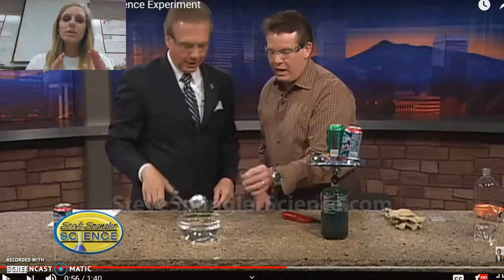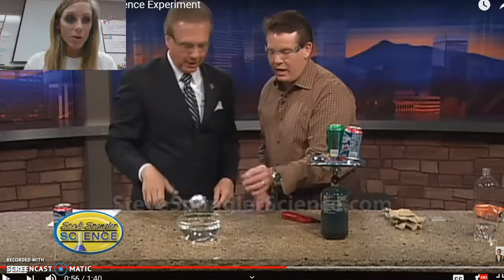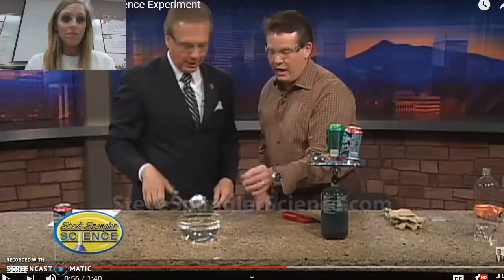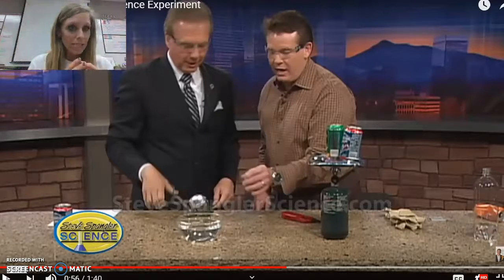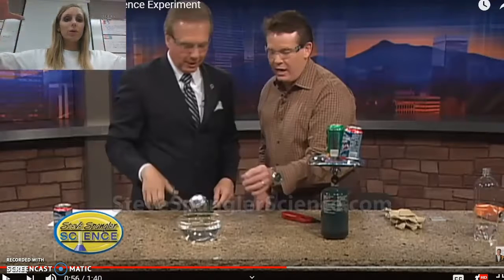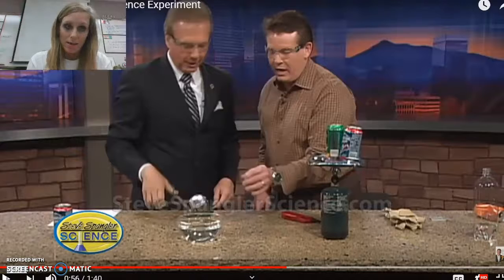Now, it's not the decrease in volume from lowering the temperature that causes the can to crush. What causes the can to crush is the pressure inside of the can is now lower than the atmospheric pressure. So the outside pressure is so much greater than that inside the can, because you cooled those gas particles and they condensed down, that the outside pressure crushes the can in.